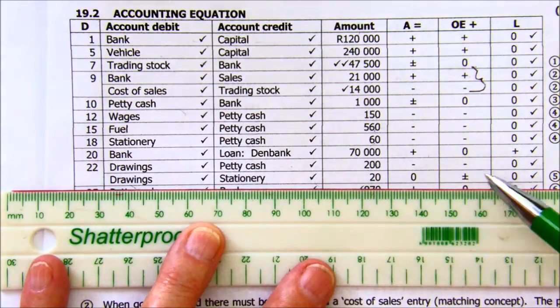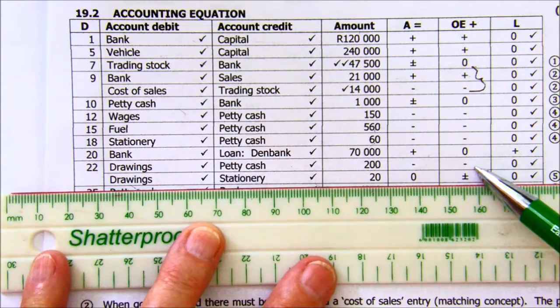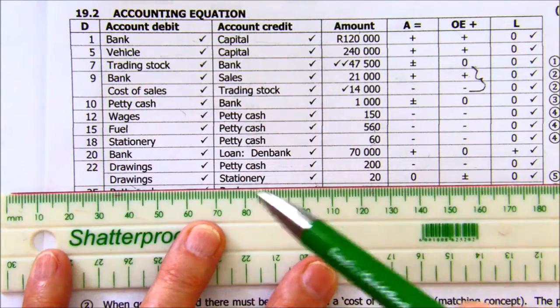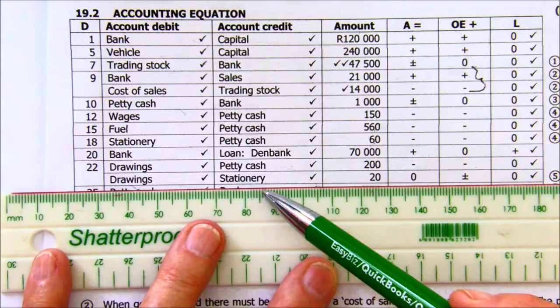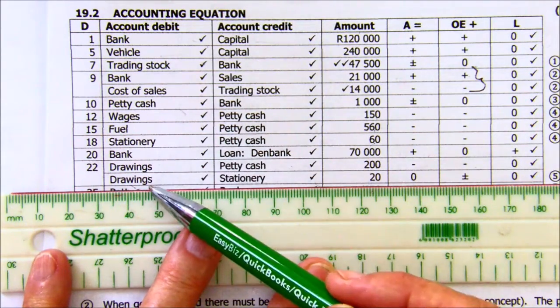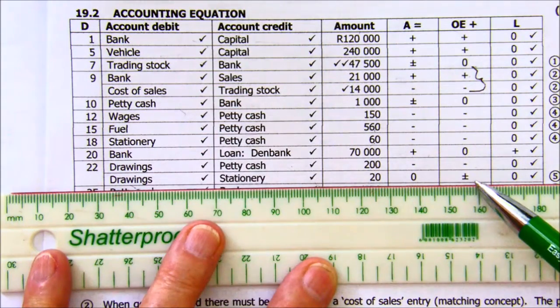Drawings, on the other hand, is decreasing your owner's equity. He's taking money out of the business, so he's got less of an investment in the business. Same as if you drew out of your bank account, you'd have less in the business. The second one is still drawings, but he's taking stationery. Now we need to watch this. Drawings decreases owner's equity because he's taking it out.